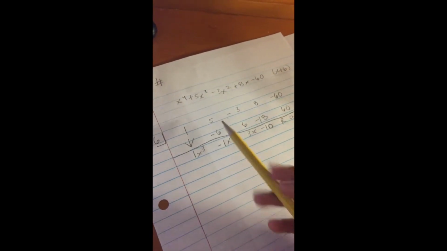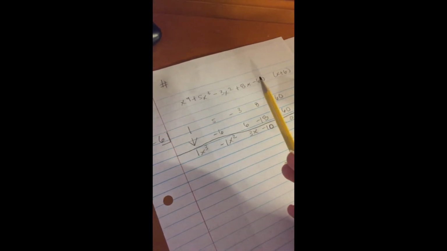After you have found what your remainder is, you put in your x's. So this would be x, this would be x squared, and this would be x to the 3rd power. I prefer the synthetic method because it is quicker and it's a lot easier.